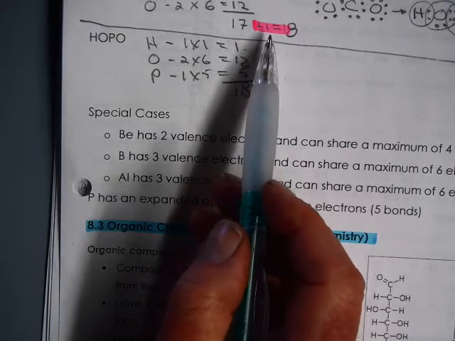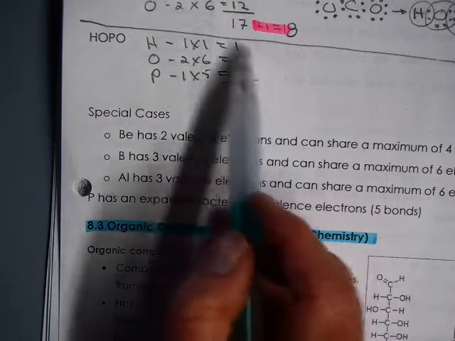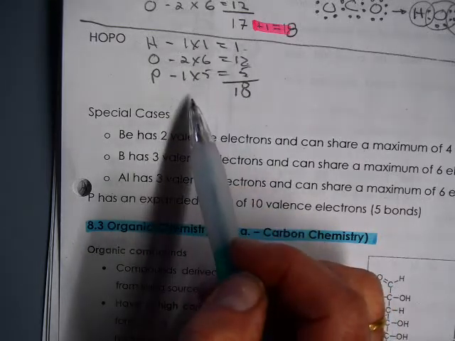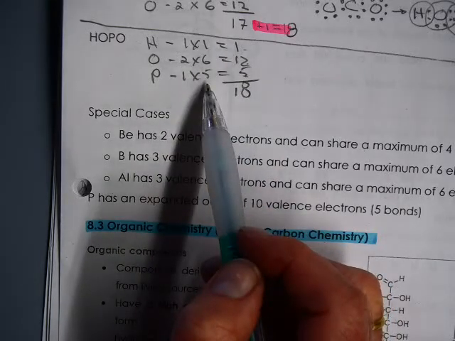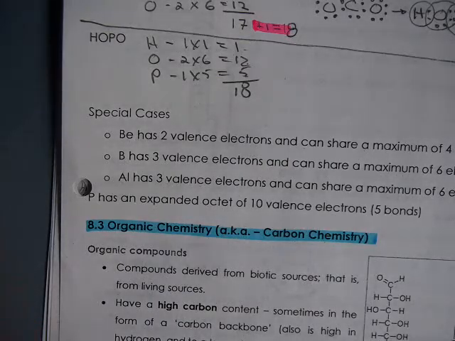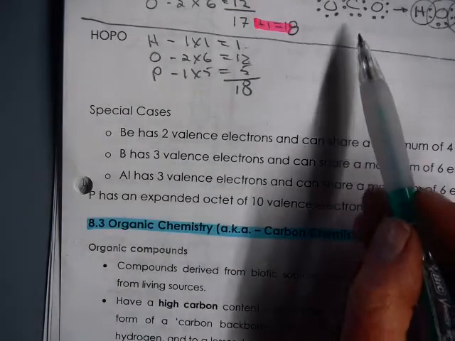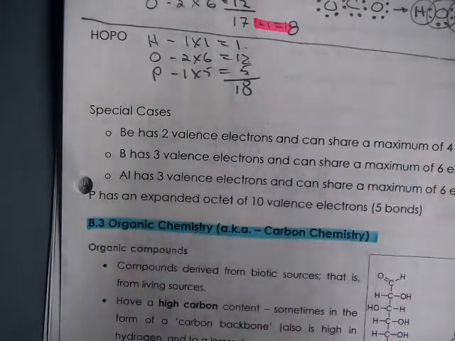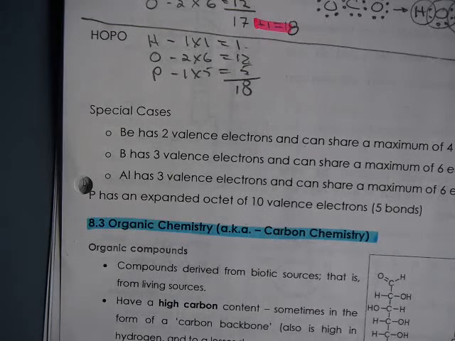Now, when you go to do the electron, the Lewis dot configuration, essentially, you can end up with either the same, but basically the same thing that we just did.